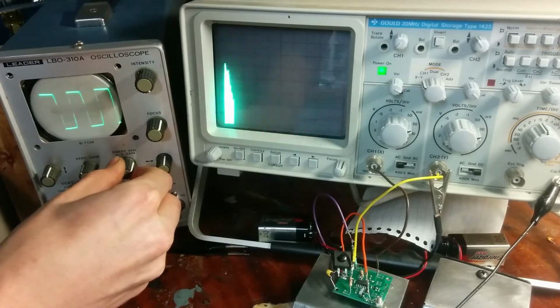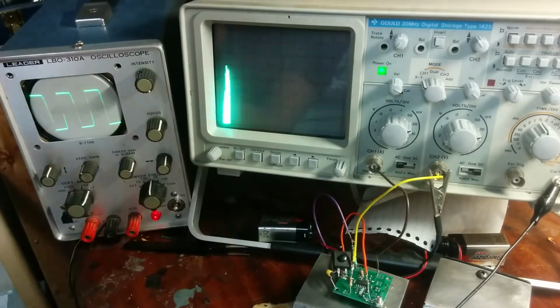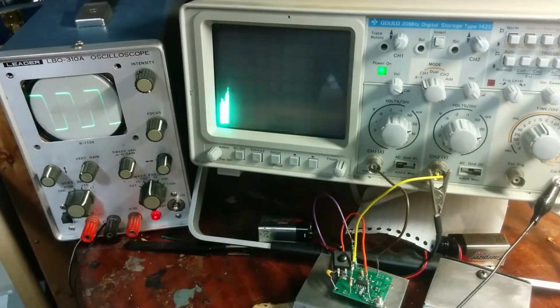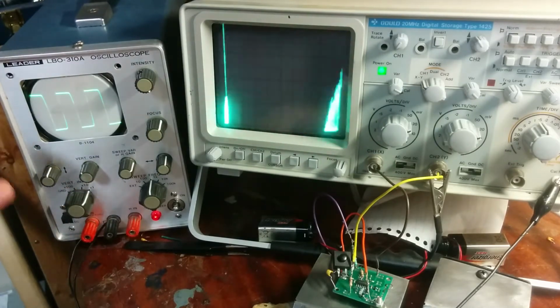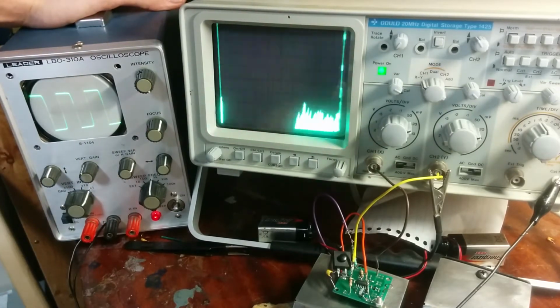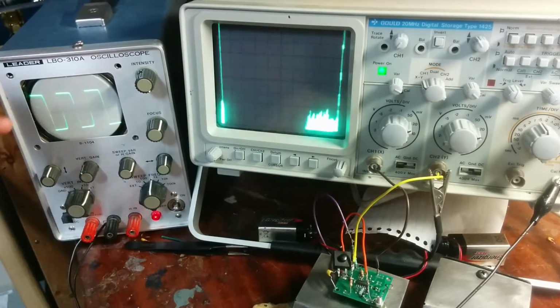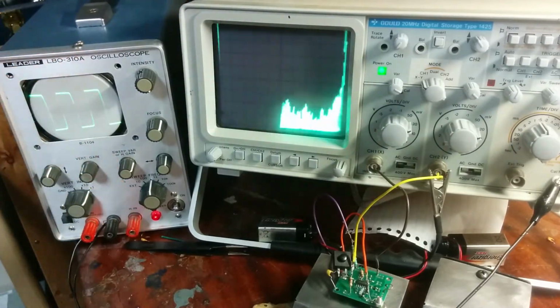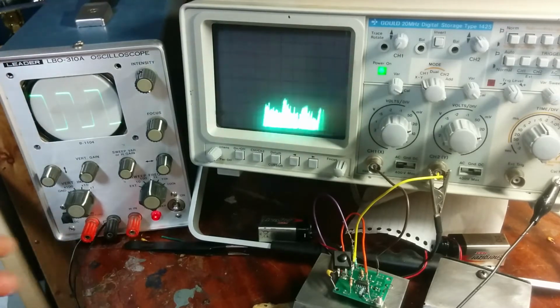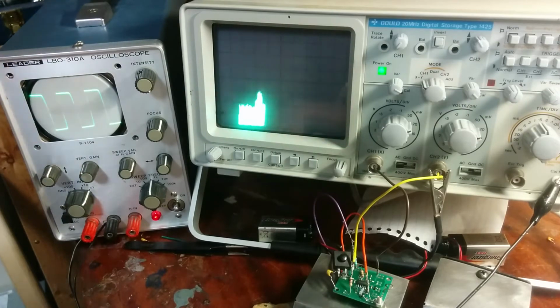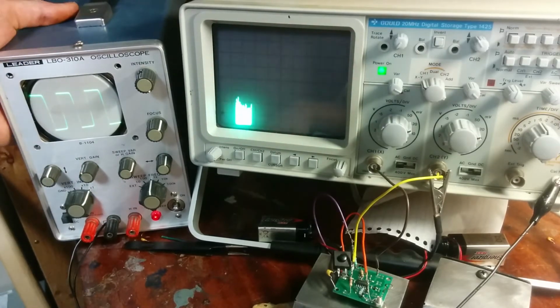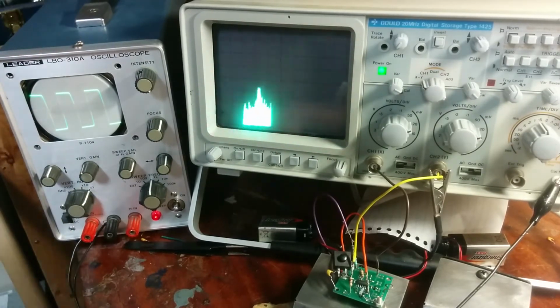This scope. This is the guest star for today's episode, this Leader LBO 310A, which is sort of a joke of a scope. This is my very first oscilloscope, which I purchased for $20. It has a bezel missing, some burns in the phosphor. It was covered in paint and weird coffee stains, and it needed everything about it fixed. But I'm glad I picked it up because it really worked for me.